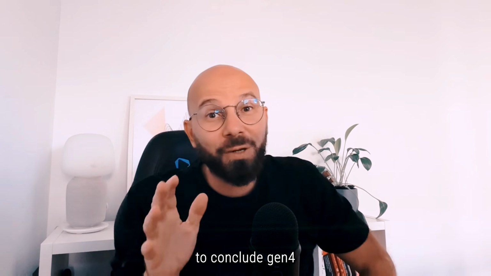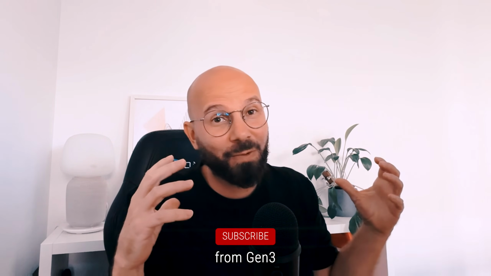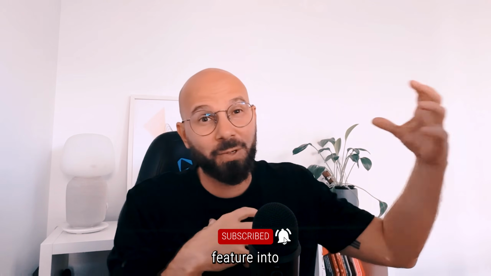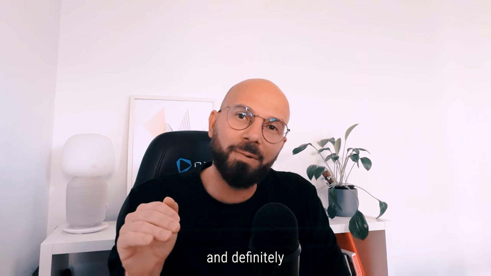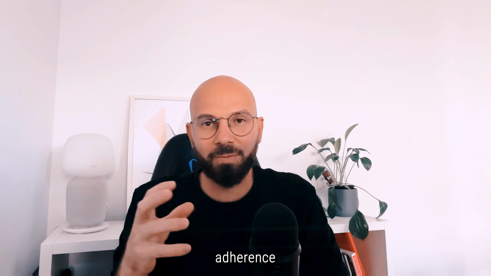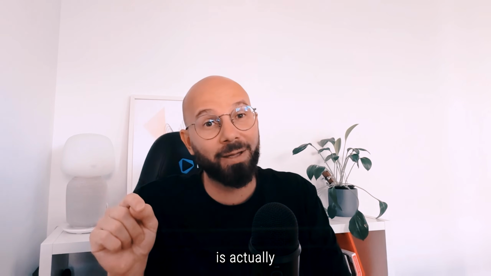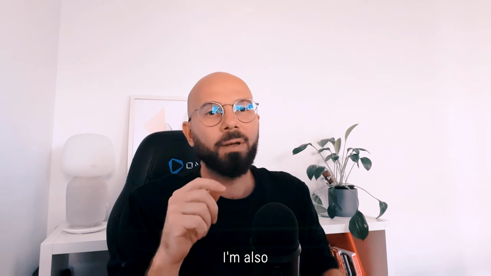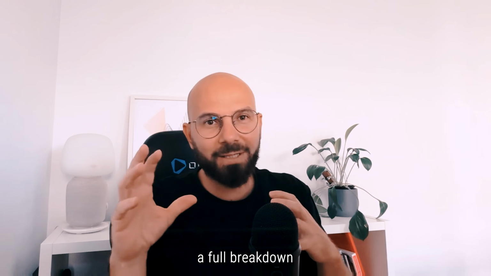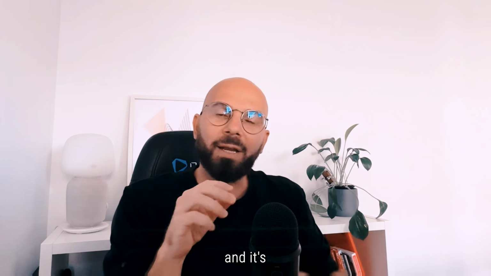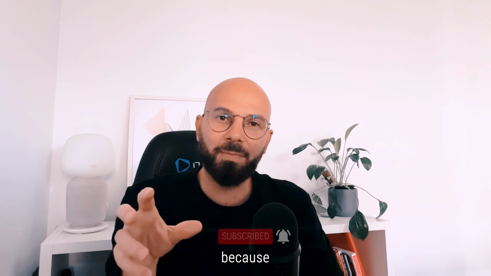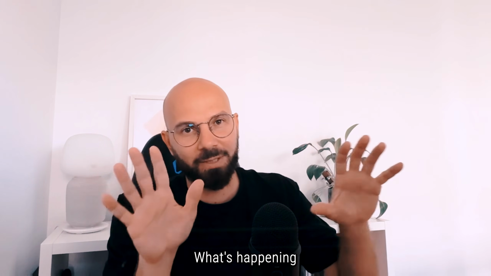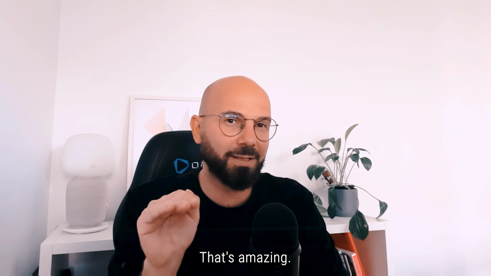Okay, to conclude, Gen 4 comes along with some great features from Gen 3. I can't wait to have this feature in Gen 4. It can be very helpful for storytelling. Gen 4 brings a lot to the table and is definitely a big improvement over Gen 3 in terms of quality and prompt adherence. Also, the 4K upscale is actually quite impressive and pretty welcome. I also really like that they provide a full breakdown on how to use the camera movement, and it's right there and easy to access, which makes prompt writing much faster and easier because you also have the demo of the video of what's happening with which part of the prompt, which is amazing.